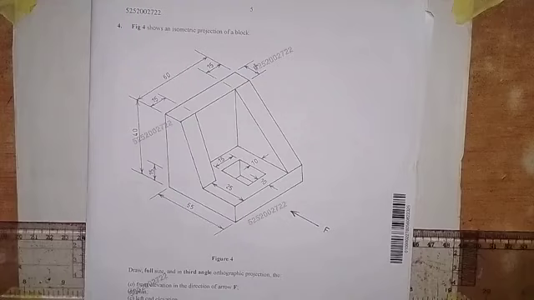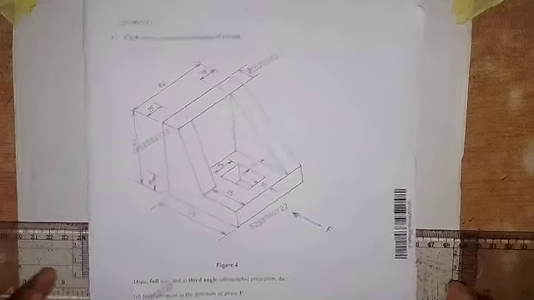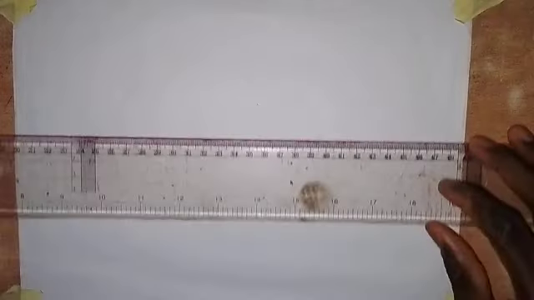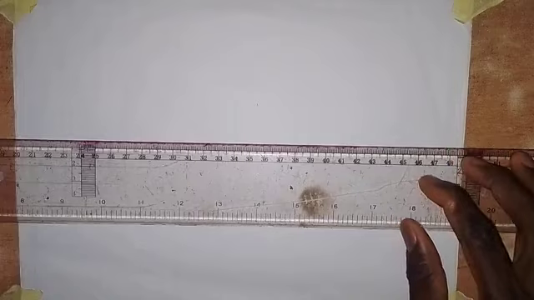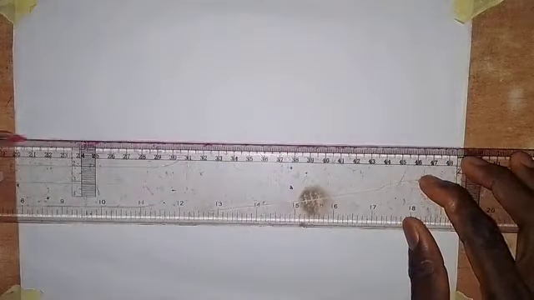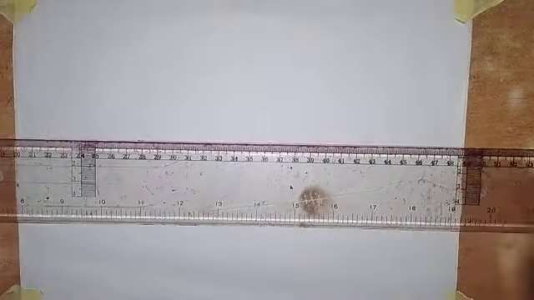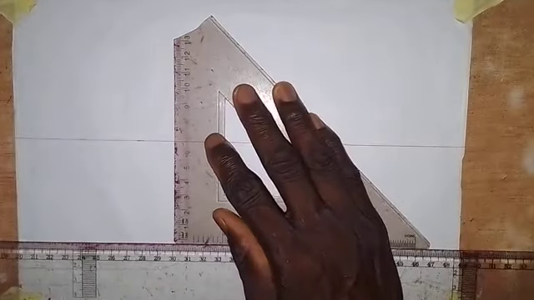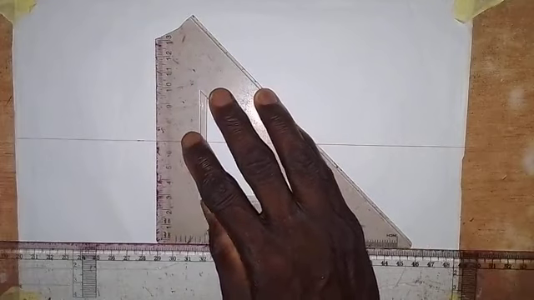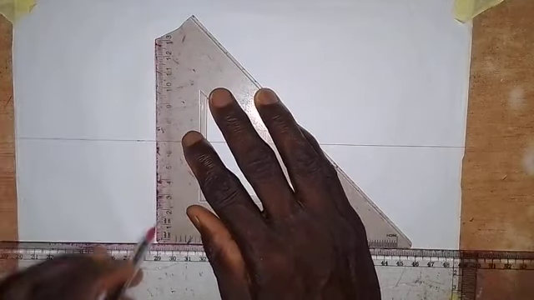You need to know that in third angle projection, we place the top view or plan above the front elevation. So let's start. The first thing I'm going to do is draw a horizontal line on this surface, like this. Then I'll come to this point here, somewhere here, and draw a vertical line. I want to draw the plan.